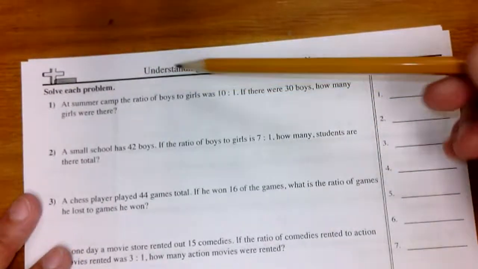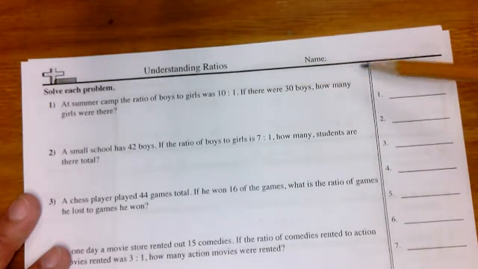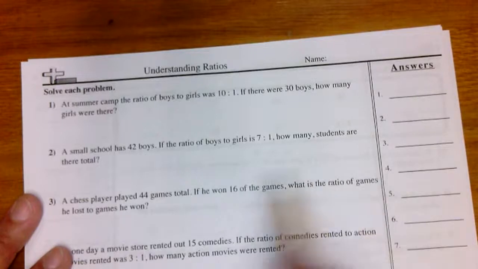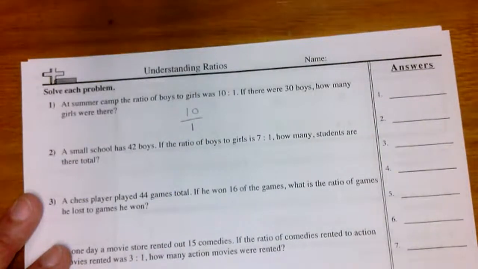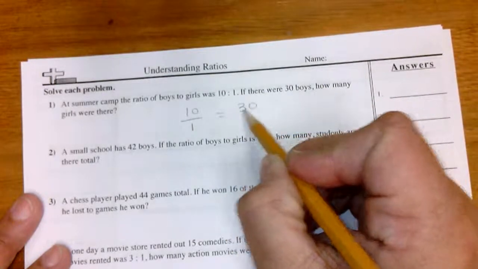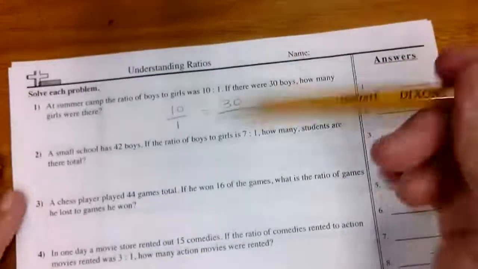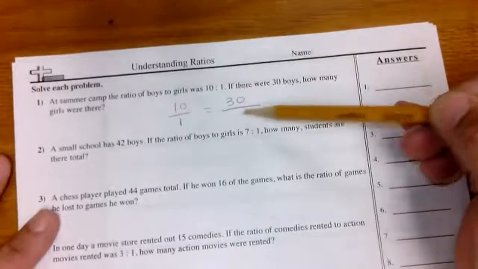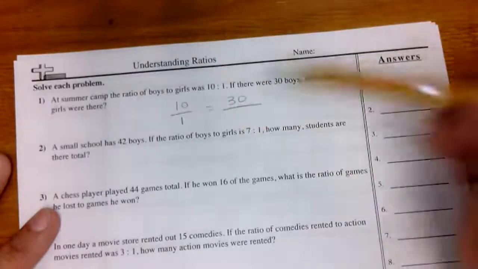So at a summer camp, the ratio of boys to girls was 10 to 1. If there were 30 boys, how many girls were there? So this is an equivalent ratio problem. So if the ratio is 10 to 1, and we can write it as a fraction, and then there were 30 boys, what I'm trying to figure out is how many girls there were. So what did I do to one side to get 30?